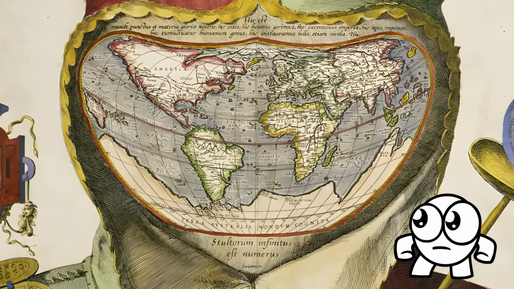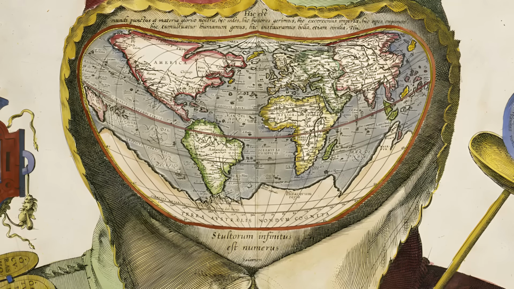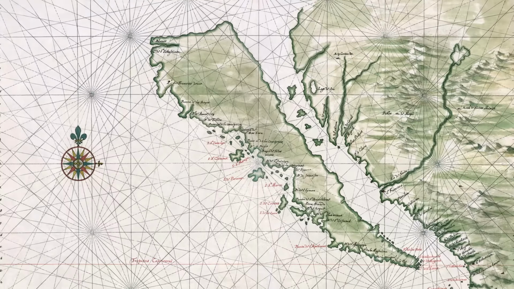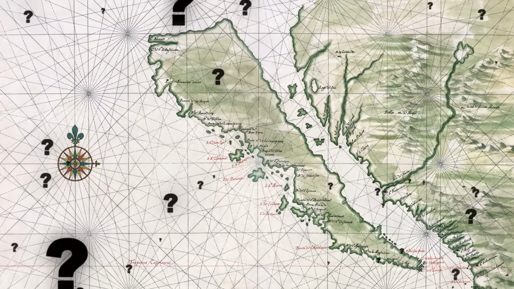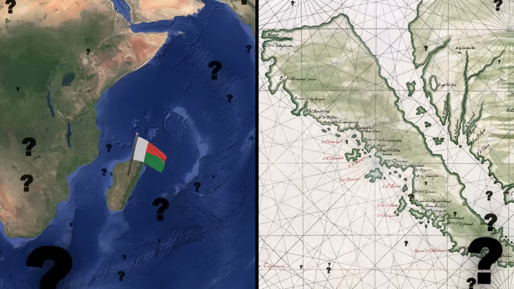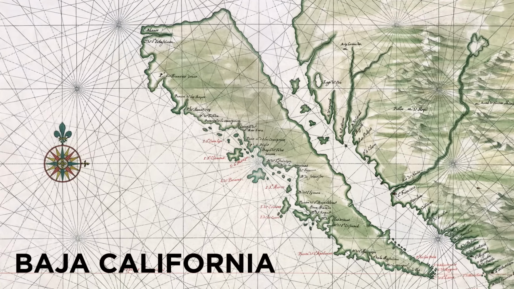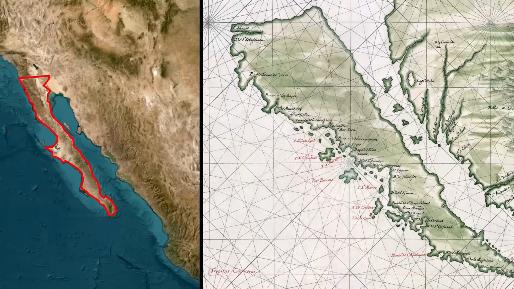The map itself doesn't look too inaccurate for the 16th century either, which is more than I can say for this next one. Take a look. What landmass do you think it's depicting? Some Greek island? Maybe a sideways Jamaica? Madagascar on the wrong side of Africa? Nope. This is actually a map of Baja California, which, if you aren't aware, isn't an island.